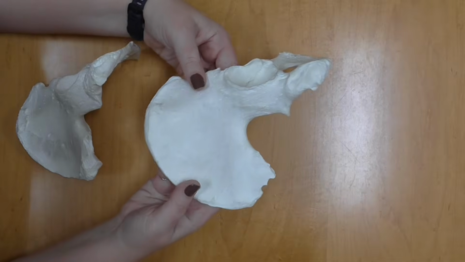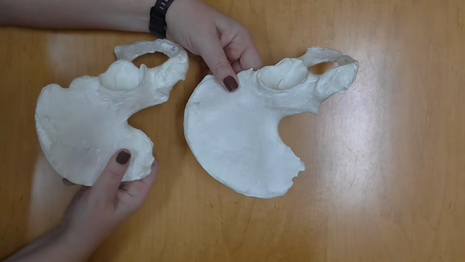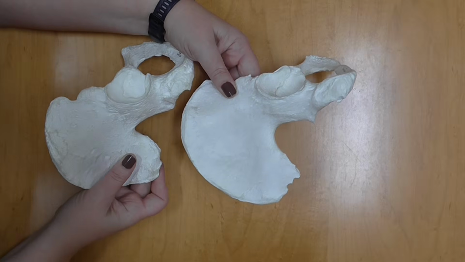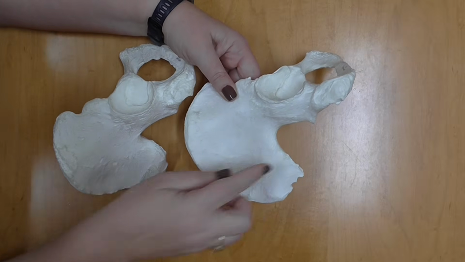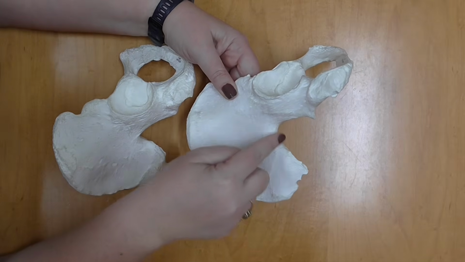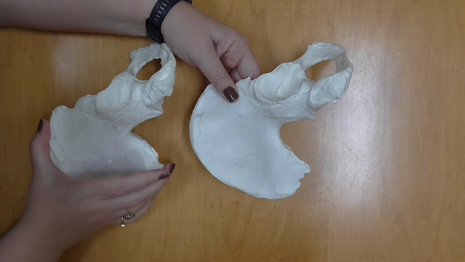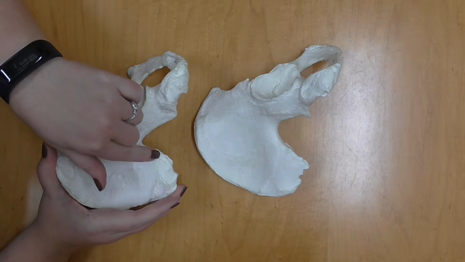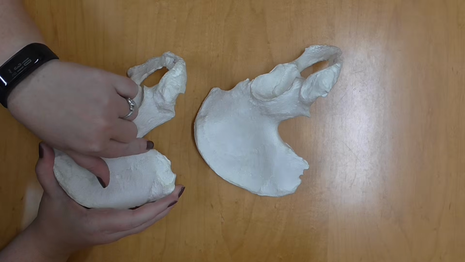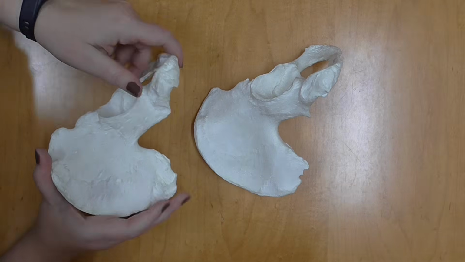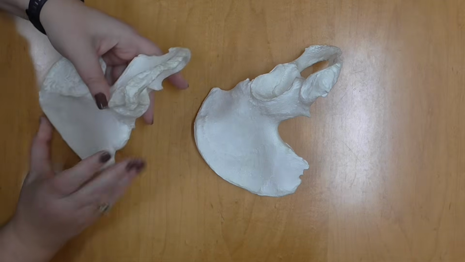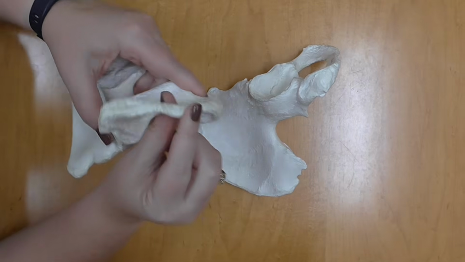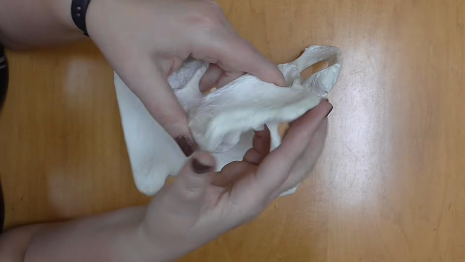If we move over to that greater sciatic notch, you can see between the male and the female how there's a really big difference here. On the female, we've got a very wide greater sciatic notch, whereas on the male, it's a very, very narrow greater sciatic notch. Now, if we go back over towards the pubis area, right here is our pubic ramus.